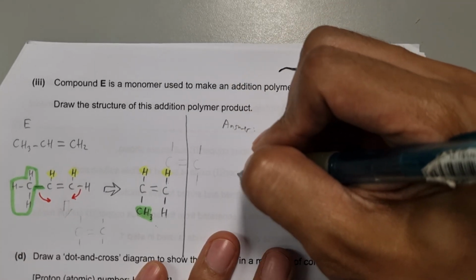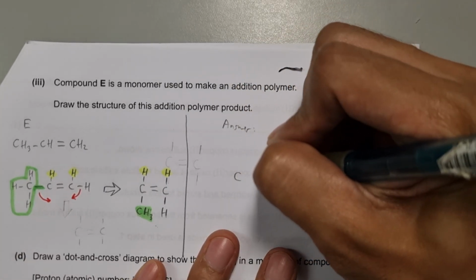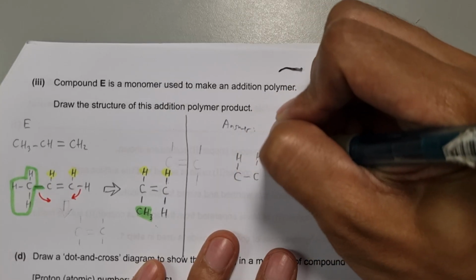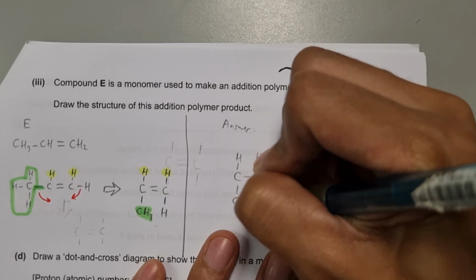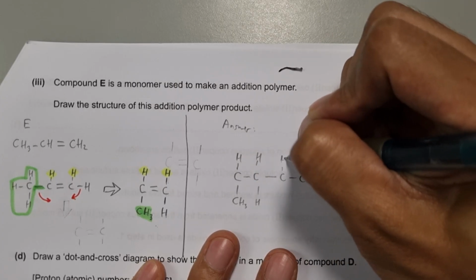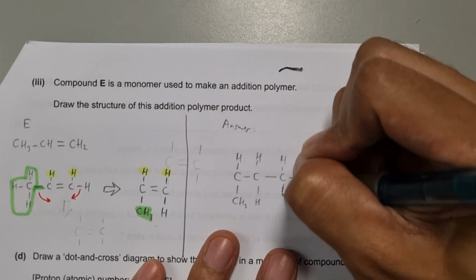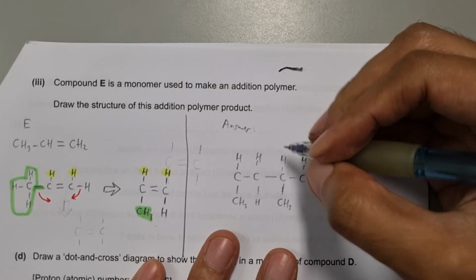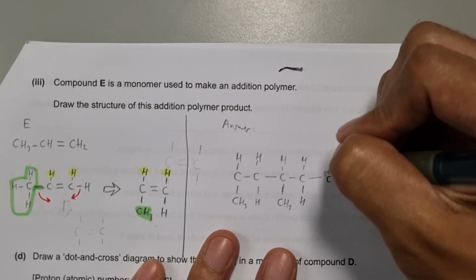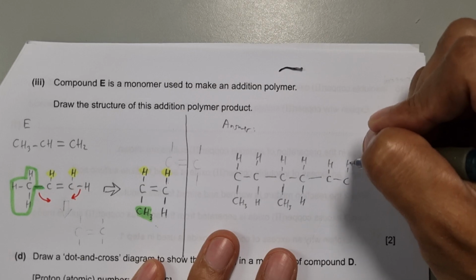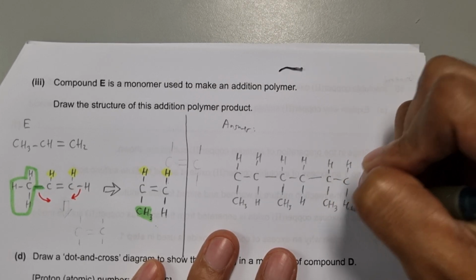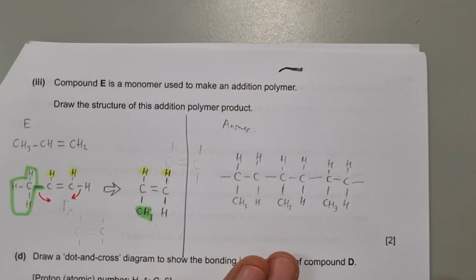I would have the monomers side by side, CH3 H. I'm going to repeat 3 times, so I have 3 units of the polymer, and I extend the line.